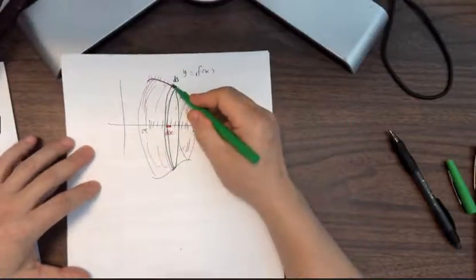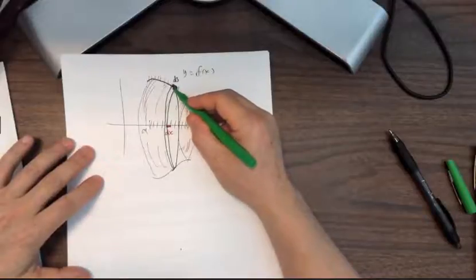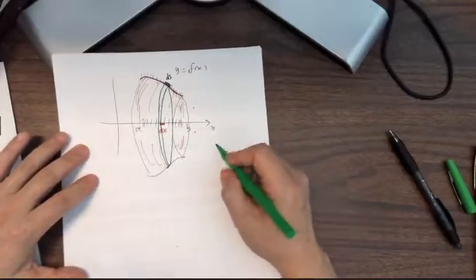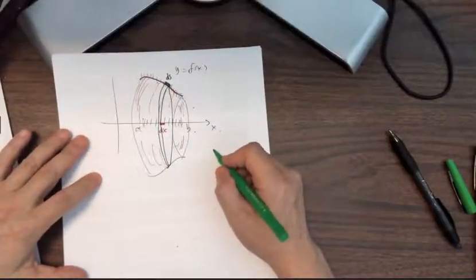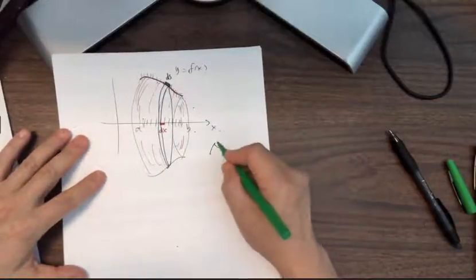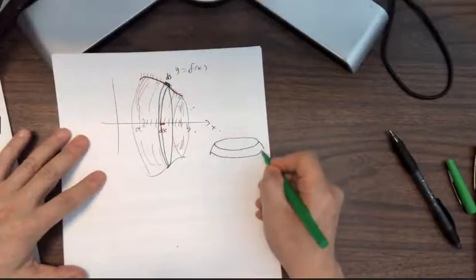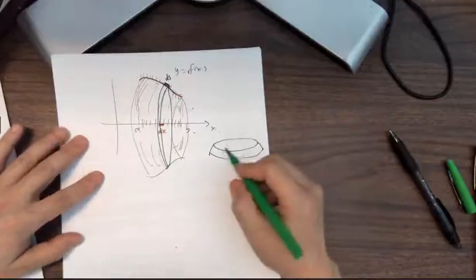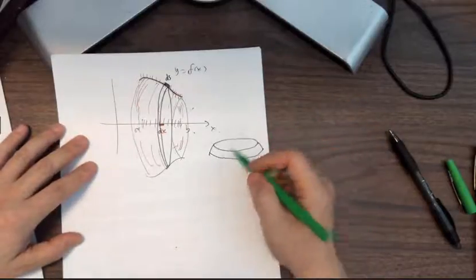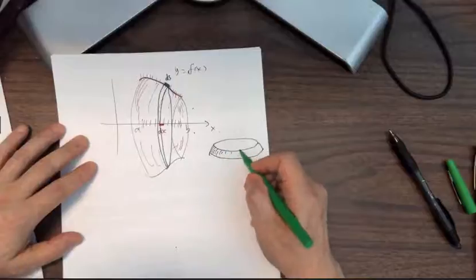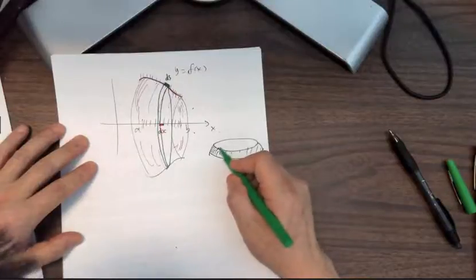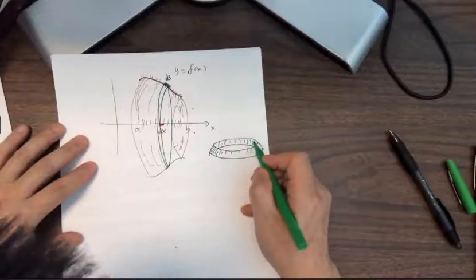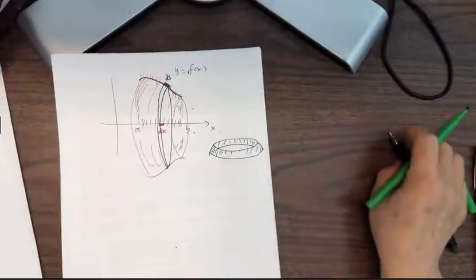The revolution of the little short section is pretty much like this if you put it on a table. So the question is, how are you going to find the surface area of this first term?